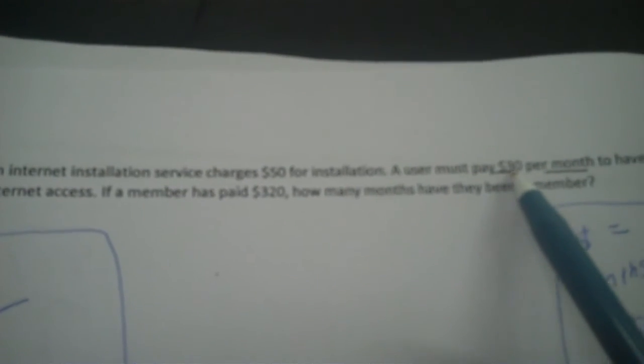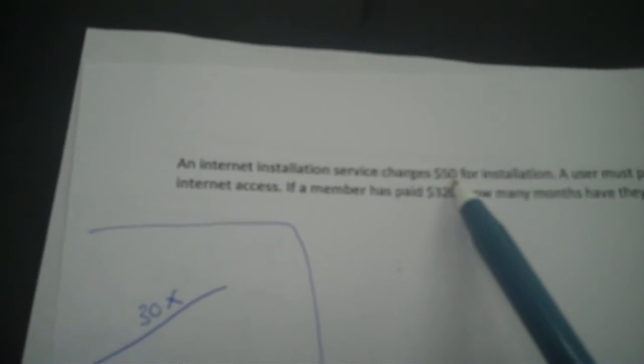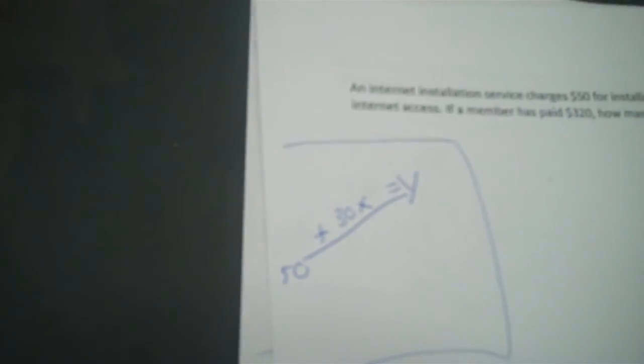Now, before you paid $30 per month, you paid a one-time money amount of $50. So 50 plus 30x equals Y. Okay, now I write my equation.